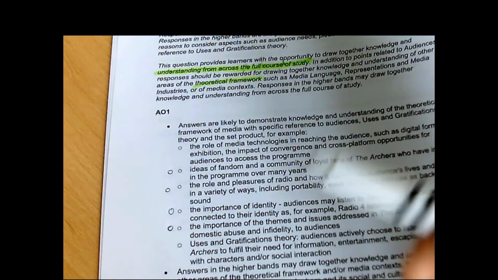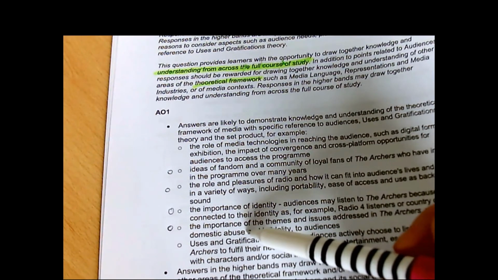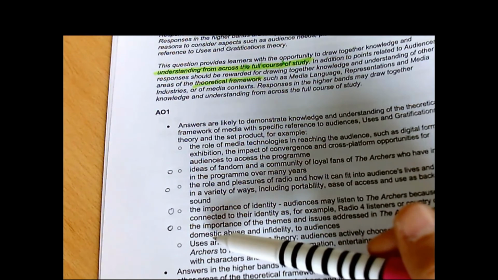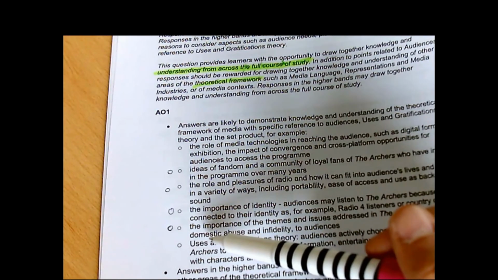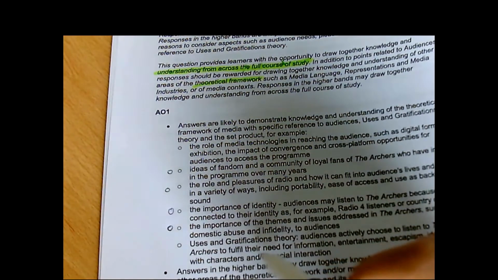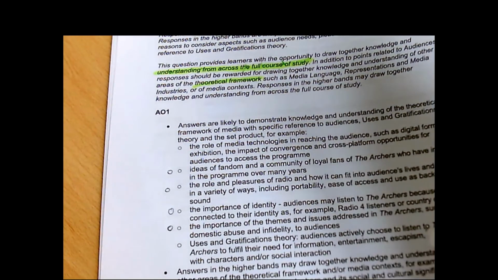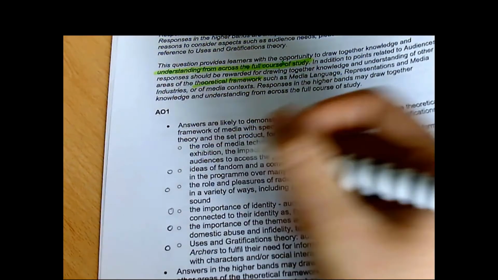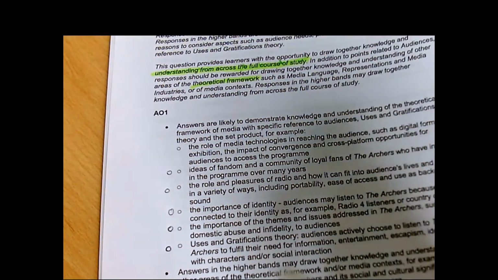On the one hand, this is obvious, particularly if you have studied the Helen and Rob episode. But if you haven't studied that episode, then it might not be as straightforward. Uses and gratifications theory: audiences actively choose to listen to the Archers to fulfill their need for. Okay, this is the most obvious one out there.